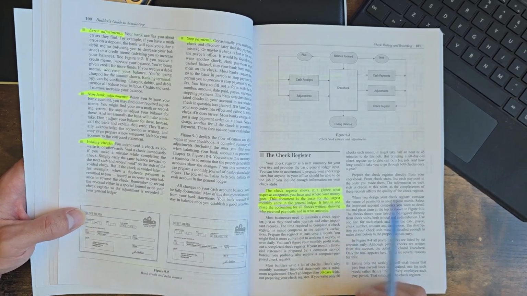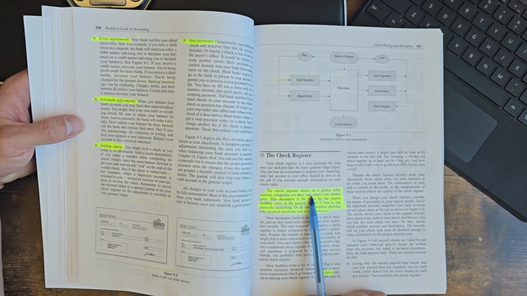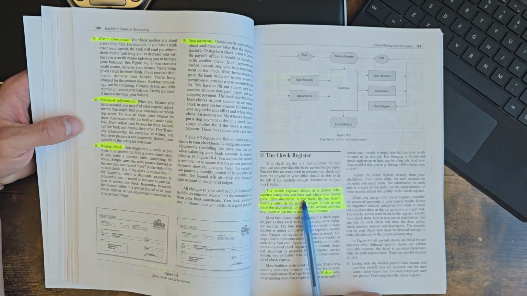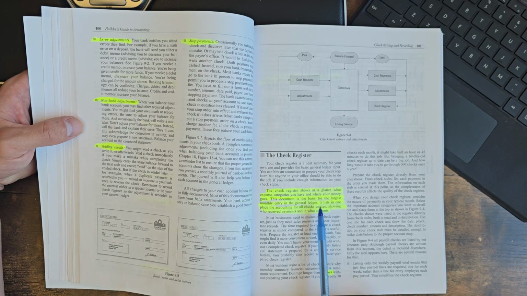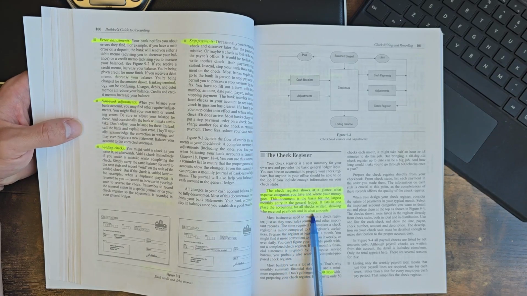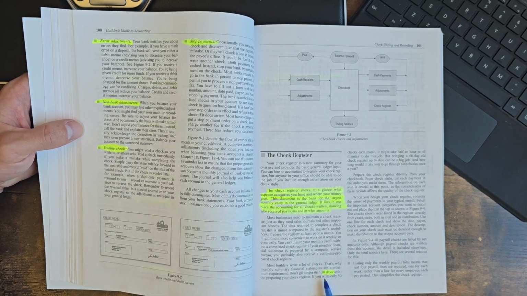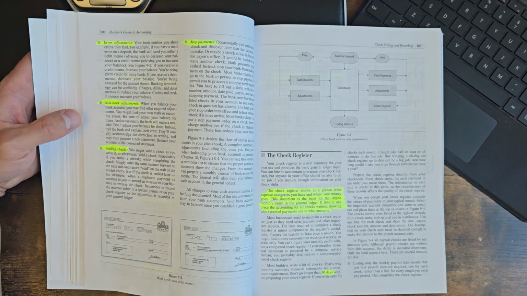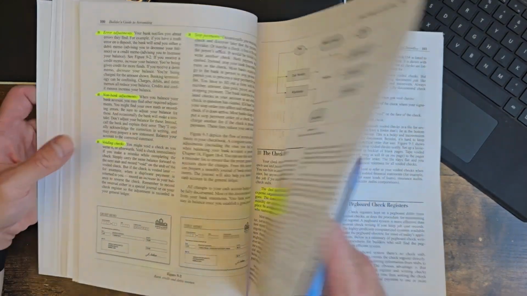The check register. The check register shows at a glance what expense categories you have and where your money goes. This document is the basis for the largest monthly entry in the general ledger. It lists in one place the accounting for all checks written, showing who received payments and in what amounts. A couple questions are in there. Don't go longer than 30 days without preparing your check register. Anything you do in this book monthly, I point that out as we go.